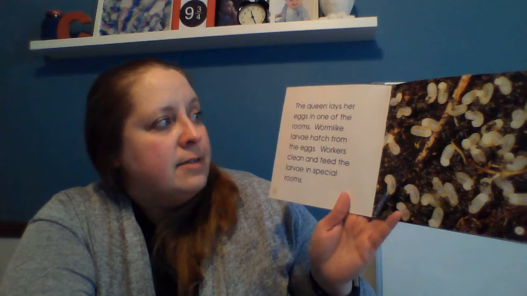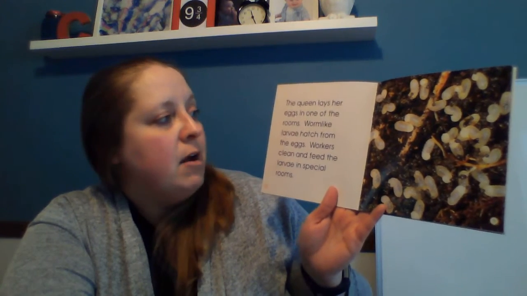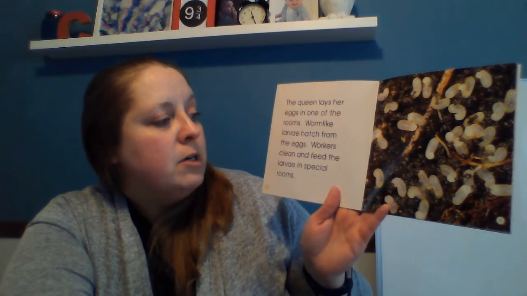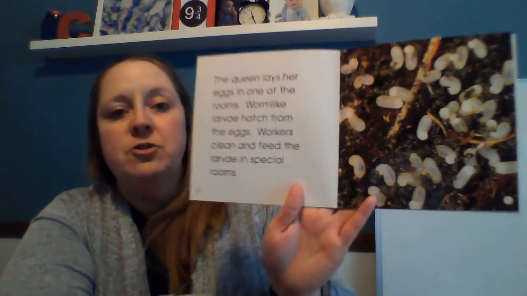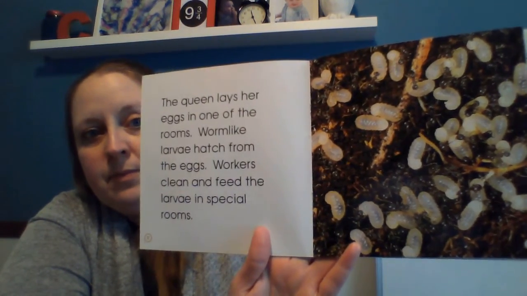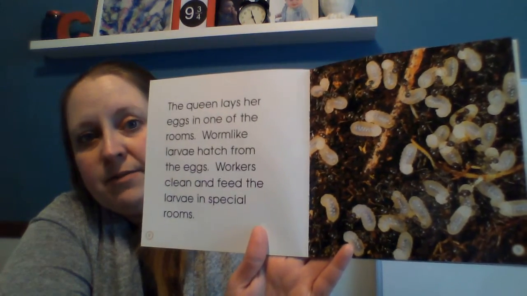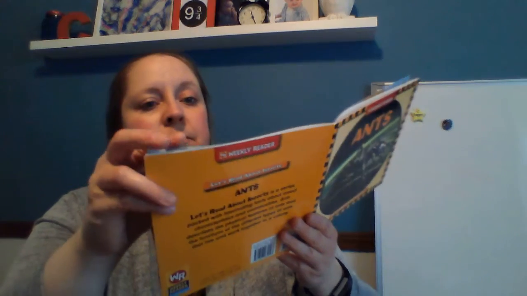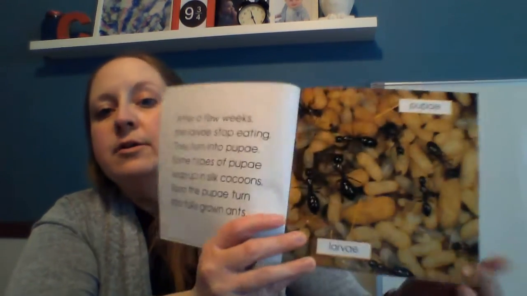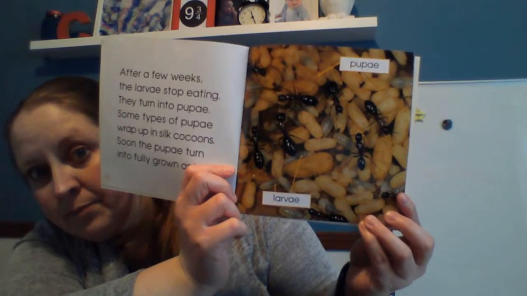The queen lays her eggs in one of the rooms. Worm-like larvae hatch from the eggs. Workers clean and feed the larvae in special rooms. So just like the ladybugs that we read about, ants don't look like ants when they first hatch. After a few weeks, the larvae stop eating. They turn into pupa. Some types of pupa wrap up in silk cocoons. Soon, the pupa turn into fully grown ants. So now we have a few more labels.